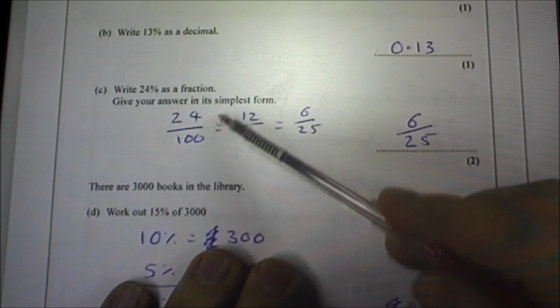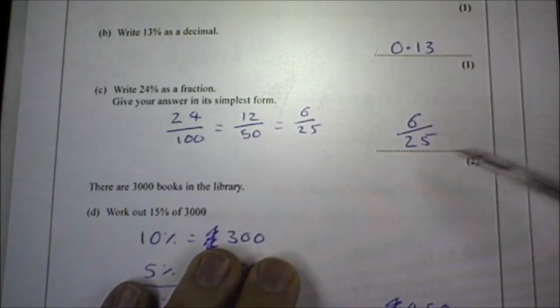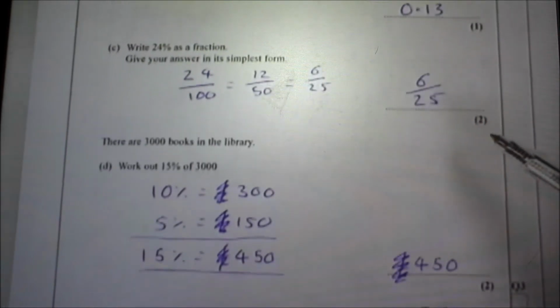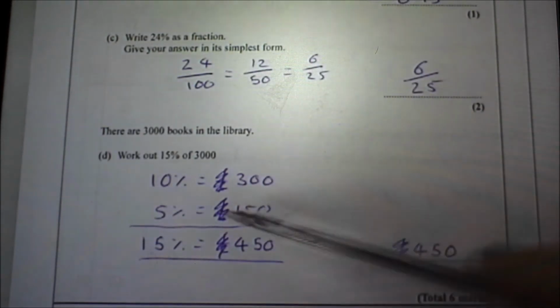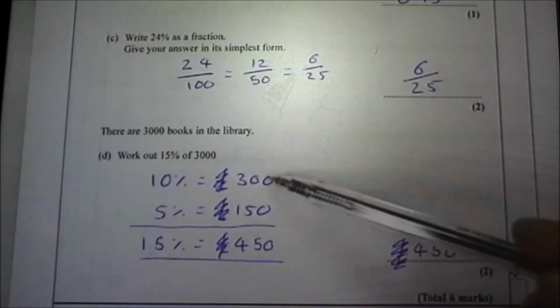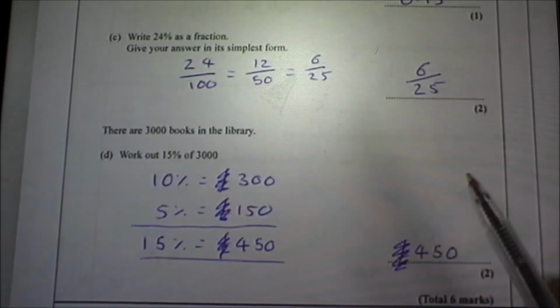24% as a fraction. So it's 24 out of 100, 12 over 50, and 6 over 25, because you just simplify it. 3,000 books in the library. What's 15% of 3,000? I've done it the old-fashioned way. So 10% is that, 5% is that. Add it up, and there you go. So that is question 3.